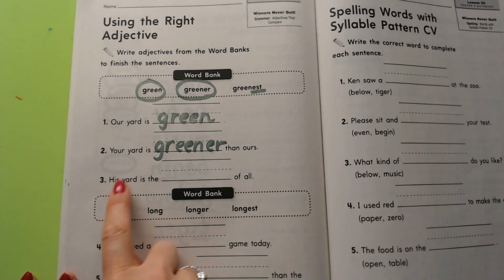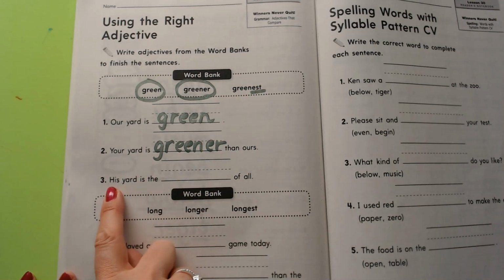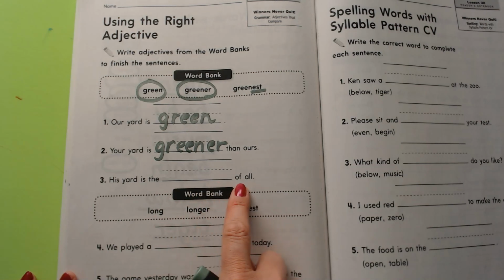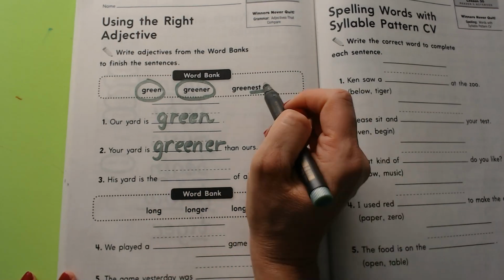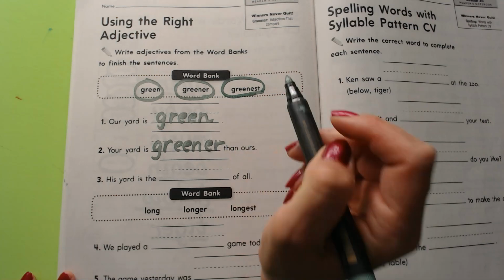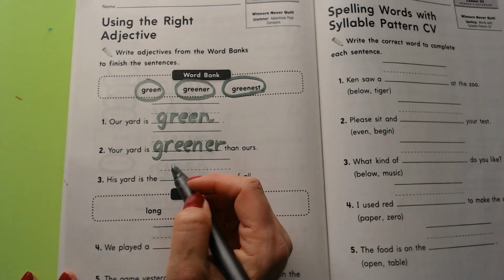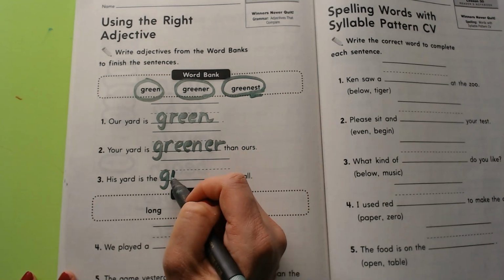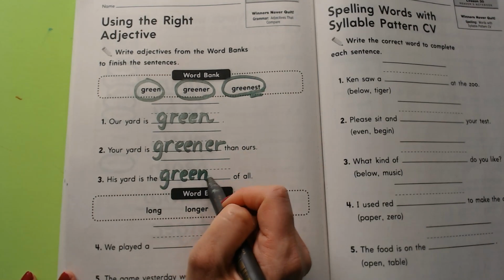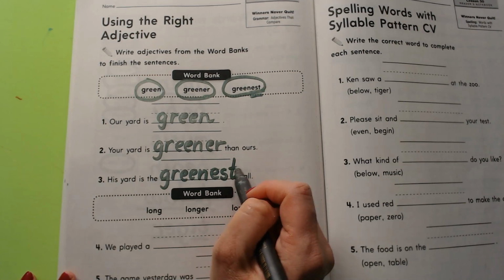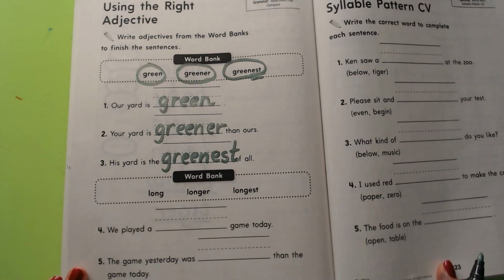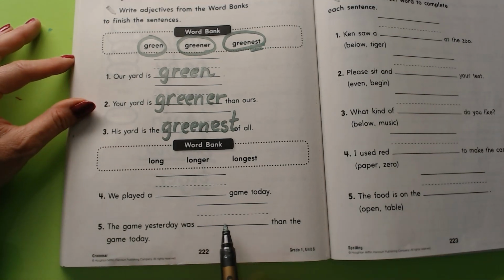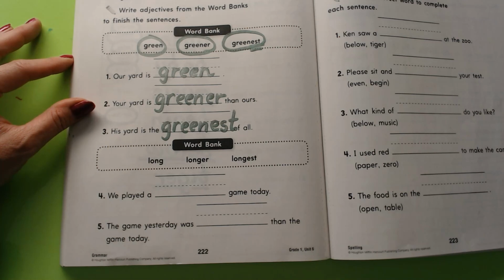Okay, I'll bet you this one's going to be that one, but let's read it. His yard is the greenest of all. Yep, I knew it. So of all the yards, that's more than two. So we have to use that EST. Greenest. Greenest. Okay, now we have 3 more adjectives, but only 2 answers.